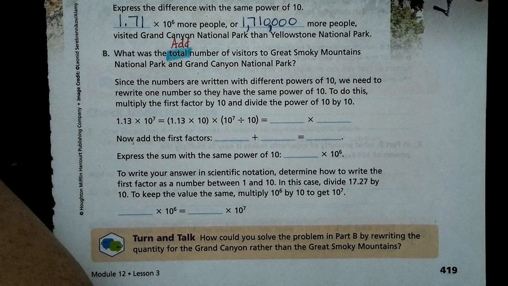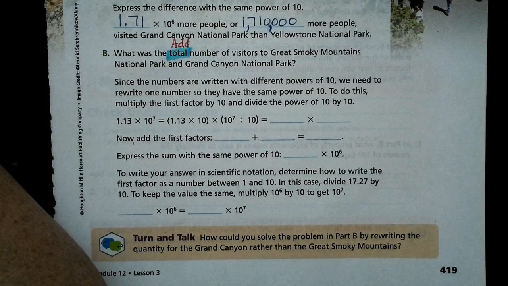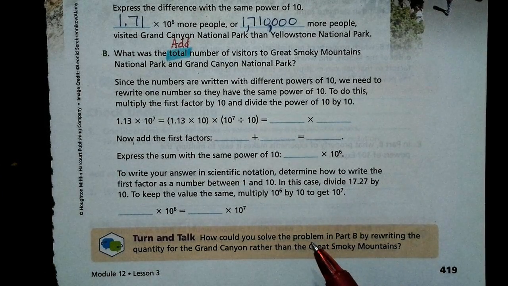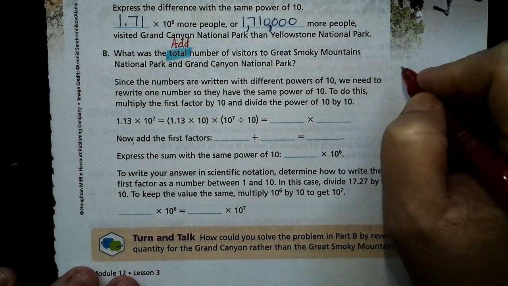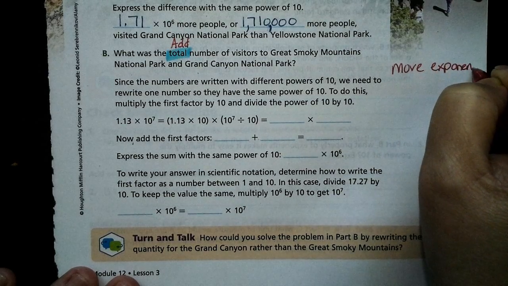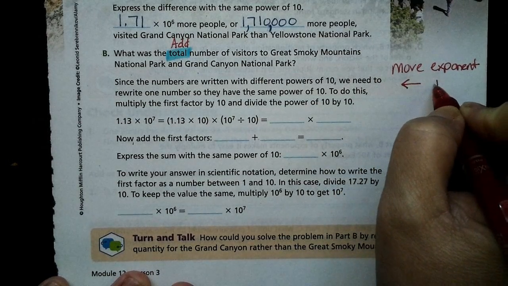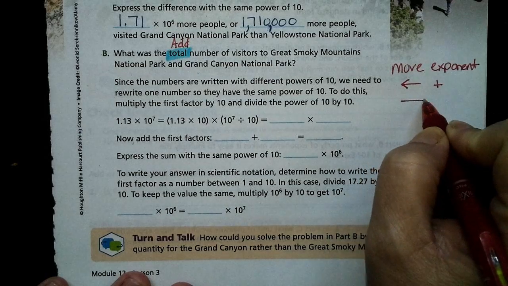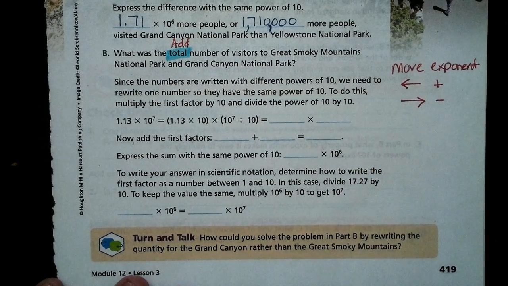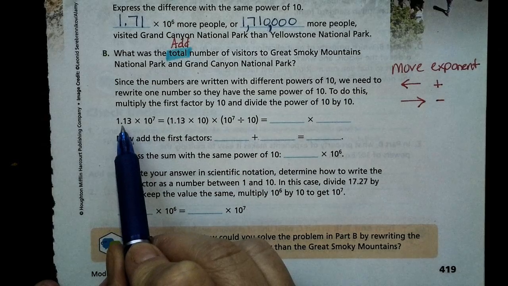So if you joined my live lesson on Monday morning, we talked about ways to rewrite numbers in scientific notation that already appeared to be that way. And so one of the things we talked about is if you move your exponent to the left, you're adding to your exponents. If you move your exponent to the right, you're subtracting your exponents. All right, and so essentially what they're telling you to do in this part is that idea.